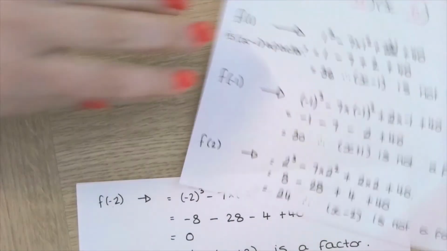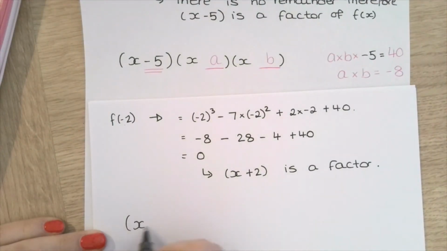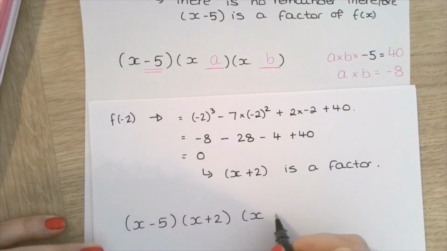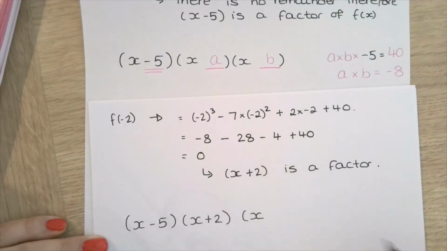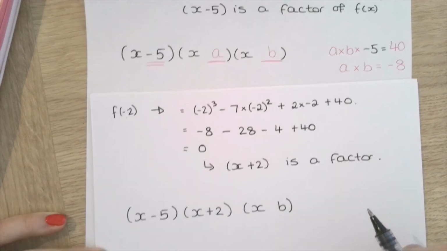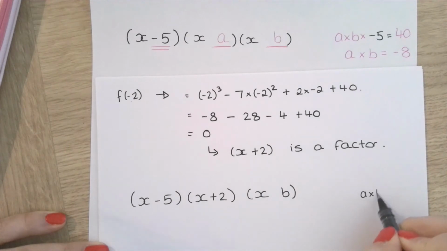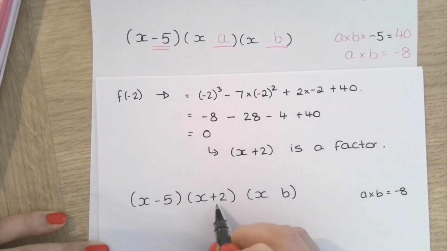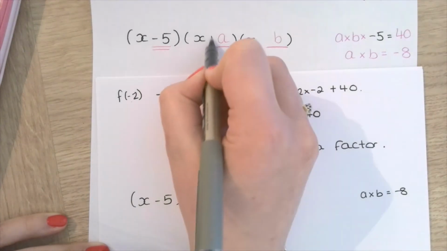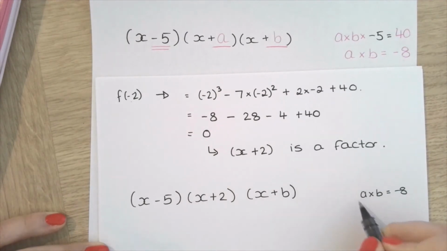So I now know, going back to what I did earlier, that x minus 5, x plus 2, and then x plus or minus, I don't know what it is yet, b is going to be my f of x. I know a times b is negative 8 from earlier. I now know that my a is positive 2, so 2 times b gets me negative 8.